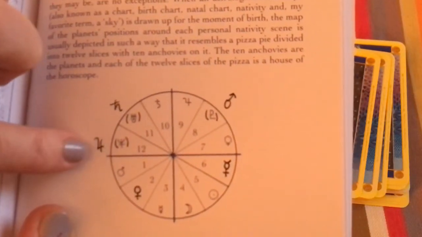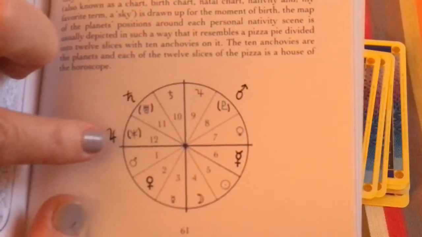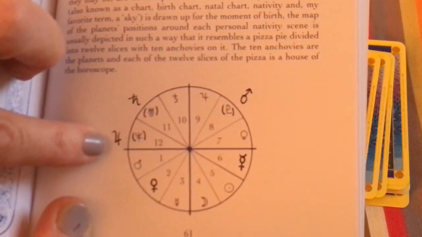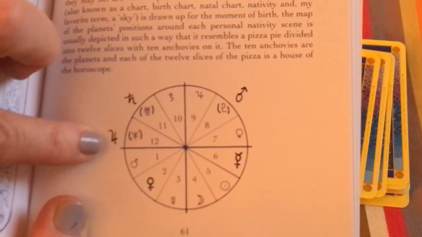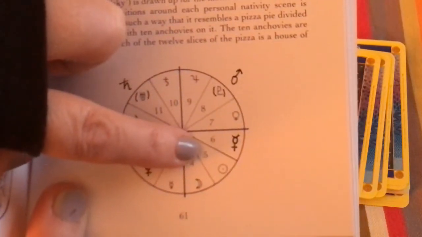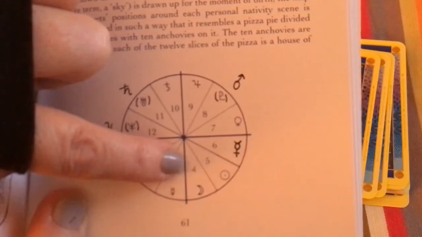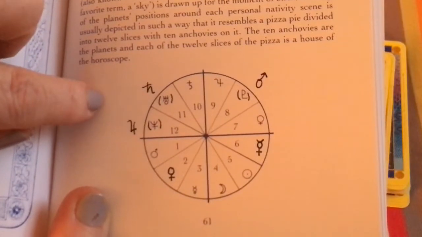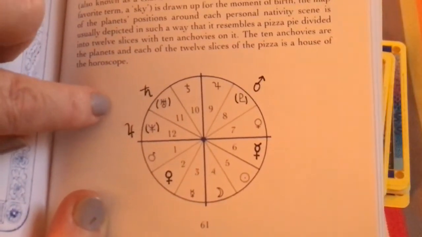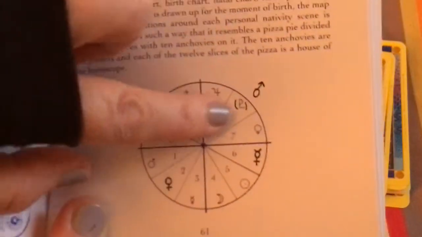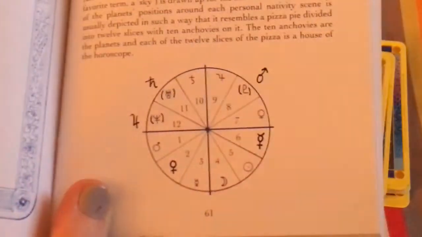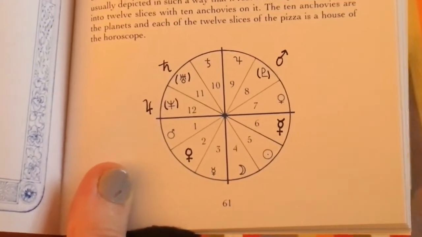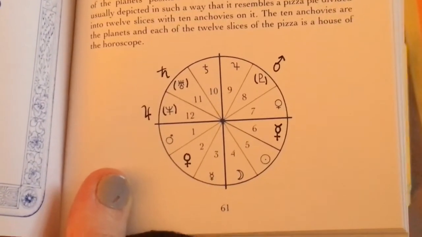Because in the classical system, each of the planets has 2 signs it rules, and the sun and the moon each have 1. So here's the sun ruling Leo, here's the moon ruling Cancer, and then each of the other planets, Mercury, Venus, Mars, Jupiter, and Saturn, each get 2 of the houses or signs to rule. So when you use that classical standard setup, there's a very easy way to get yes and no's with these decks.